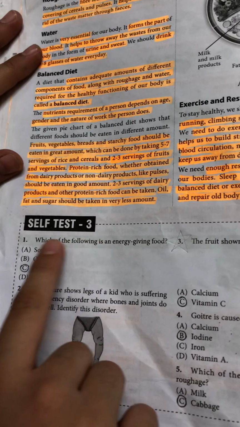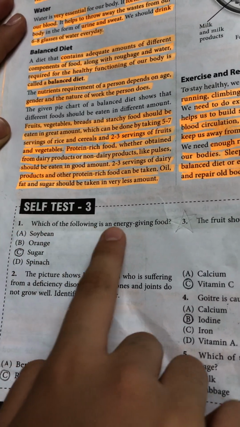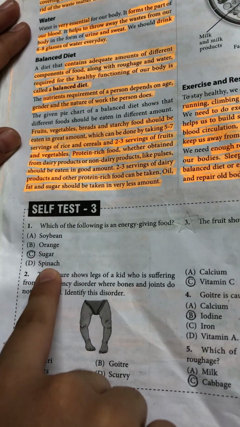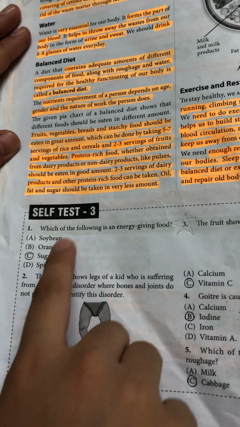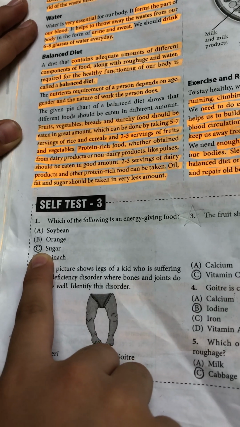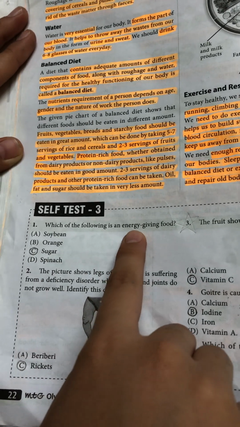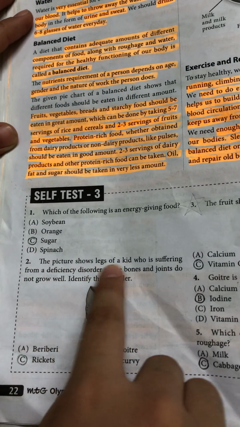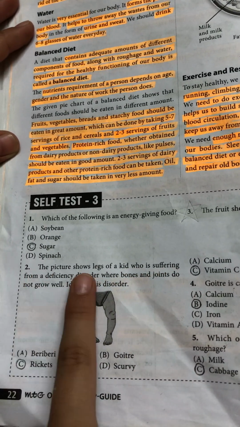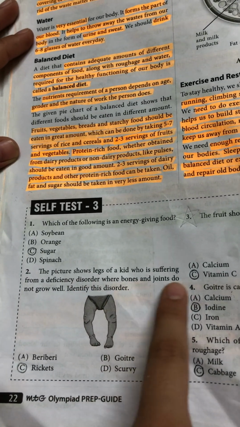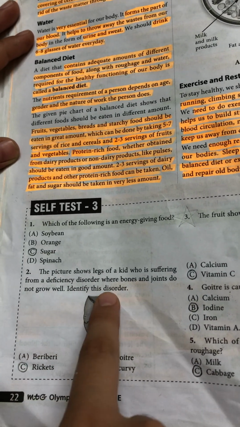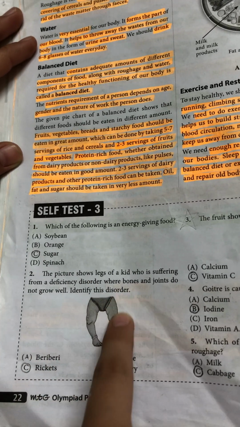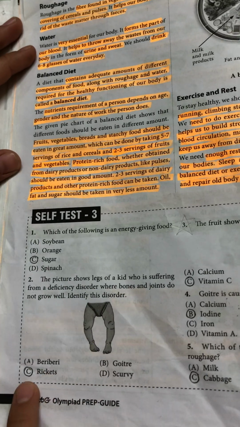Self-test 3. Question 1. Which of the following is an energy-giving food? Soybean, orange, sugar, spinach. Out of these 4 options, sugar, which is option C, is the only energy-giving food or carbohydrate. Question 2. The picture shows legs of a kid who is suffering from a deficiency disorder where bones and joints do not grow well. Identify this disorder. The deficiency disorder where bones or joints do not grow well is known as rickets.